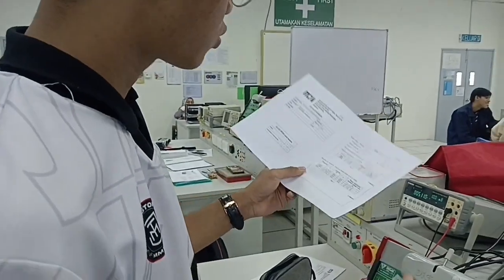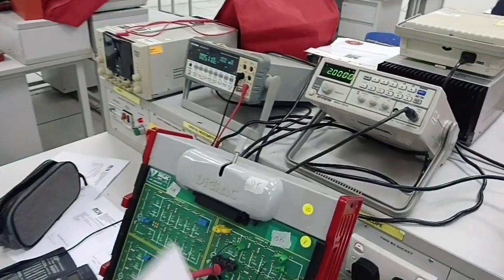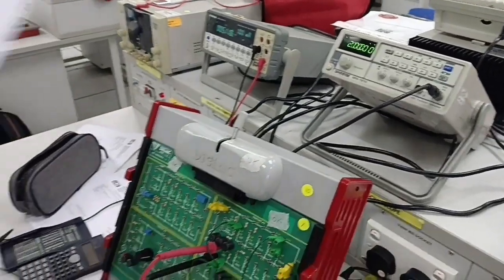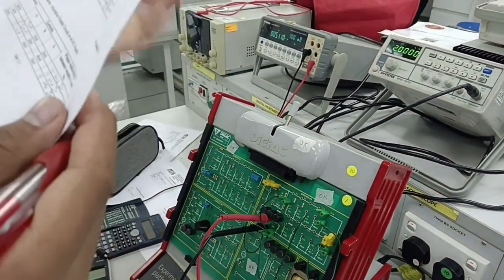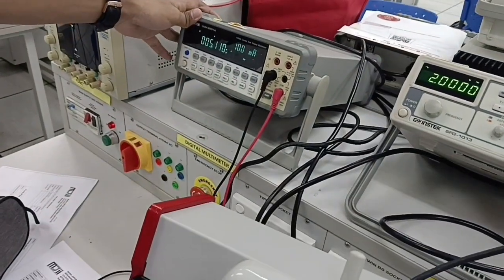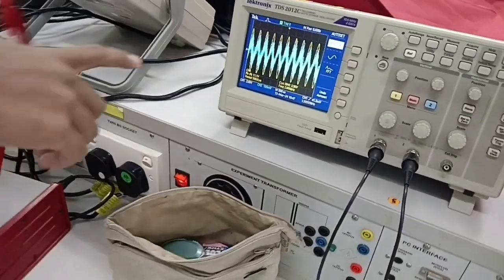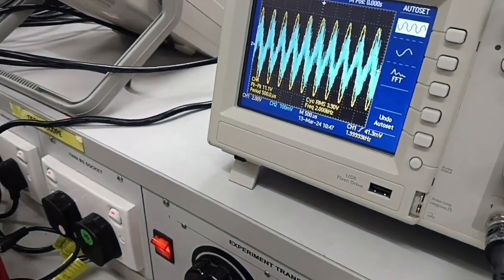Lastly, we will calculate total current for frequency 2 kHz and the phase relationship. So we just set the inductor current to 4 milliampere and frequency to 2 kHz. We will get 5.1 milliampere for total current, shown on the multimeter. The oscilloscope shows the voltage and the current.